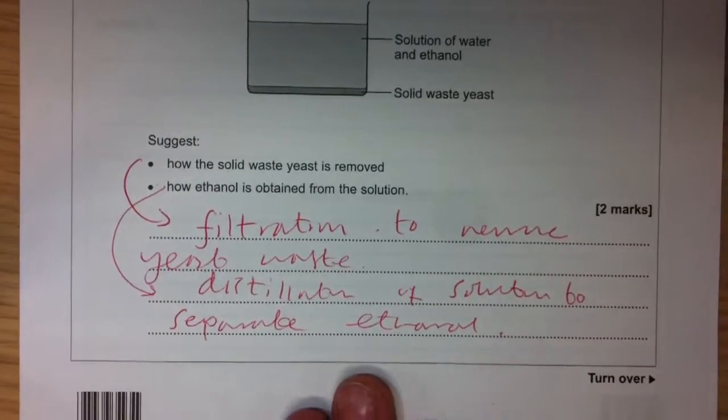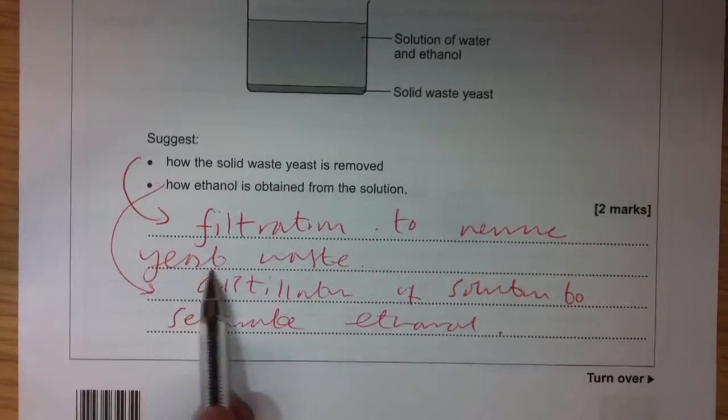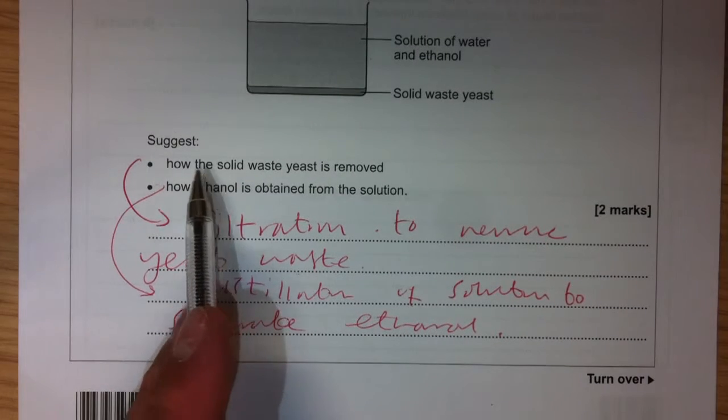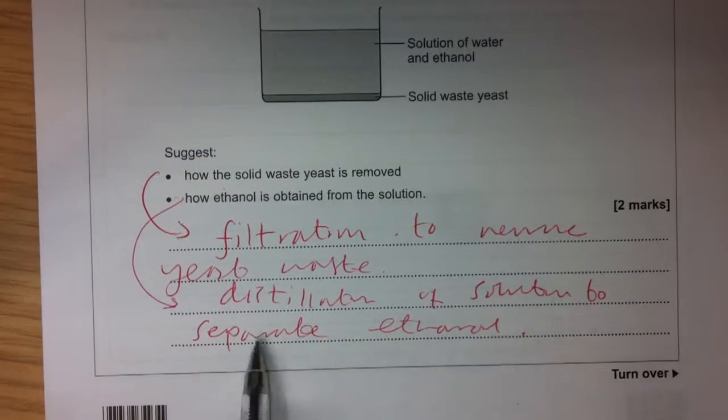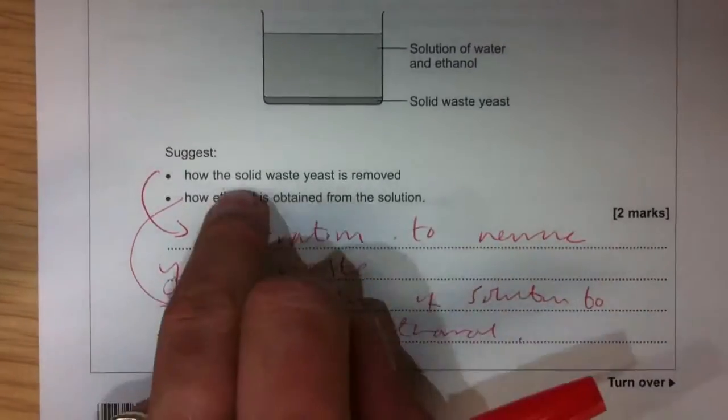Oh gosh, sorry, I've not been doing that. So again, filtration to remove yeast waste, to get rid of solid yeast waste. Distillation of solution to separate ethanol. Bang. I've made reference to the question, kept it nice and simple. 2 marks, 1 mark for each.